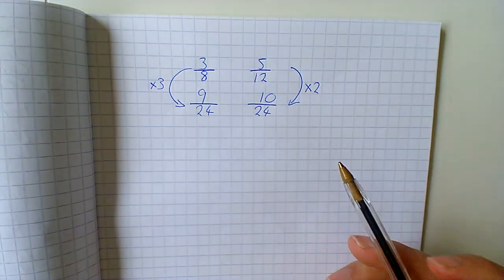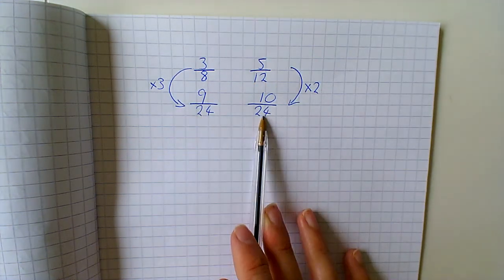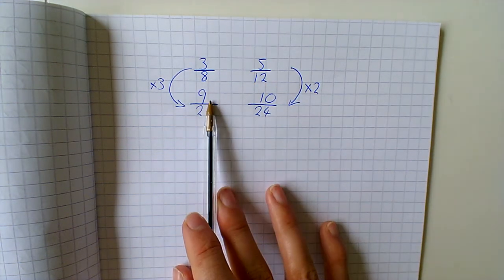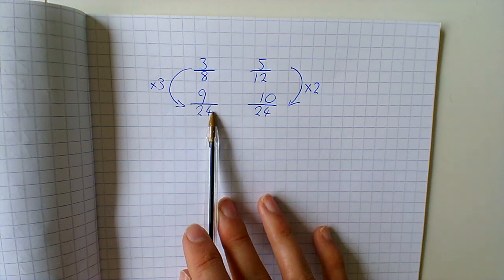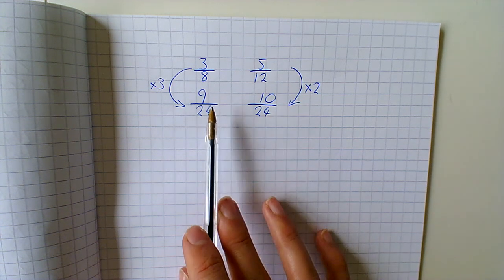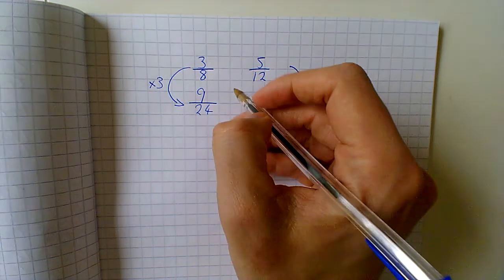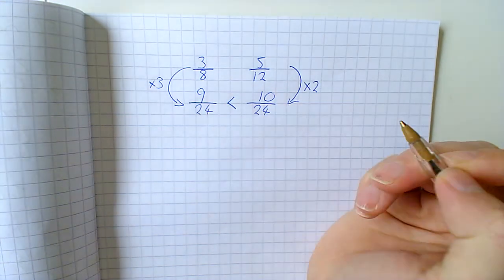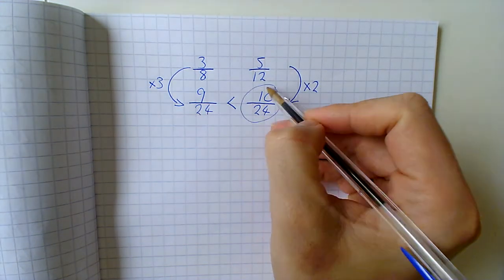Okay, once we've done this, we can see that the two denominators are the same. We need to now look at the numerators. Well, we've got 9 24ths on one side and 10 24ths on the other side. 9 24ths is obviously the smaller one, this is the bigger one. 5/12 is the big one, okay? This is the larger of the two.